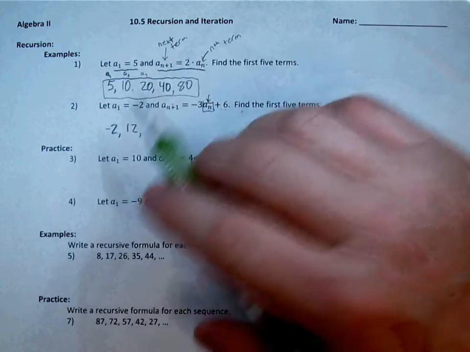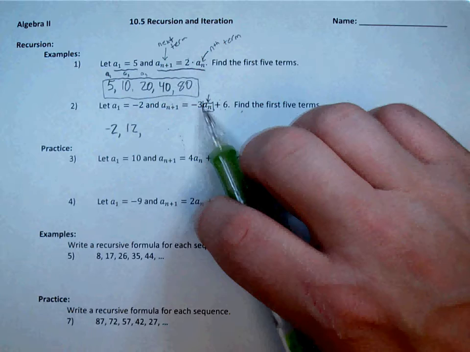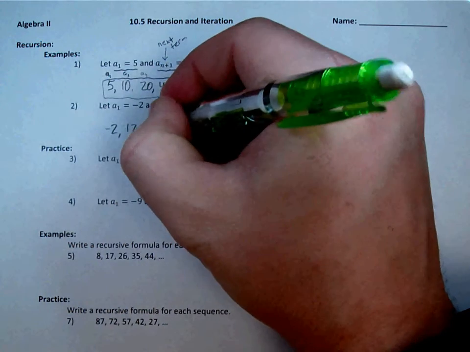So to find the next term now, you're going to plug in 12 this time. You want the term after 12, so you plug in 12 here. Negative 3 times 12 is negative 36, plus 6 gives us negative 30.